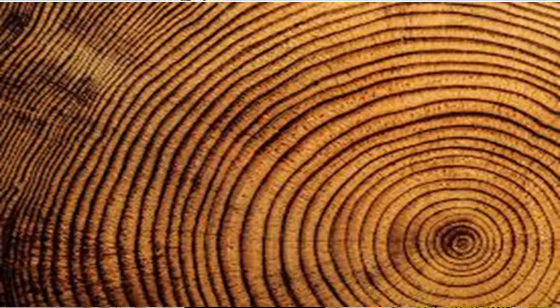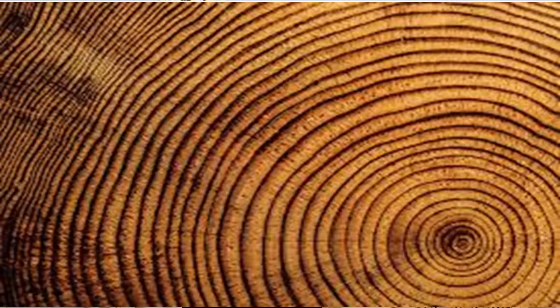Tree ring cores. The rings measure the age of the tree. When there was a lot of precipitation and rainfall, a wide tree ring is formed, and when there was a lot of drought, a narrow tree ring is formed.